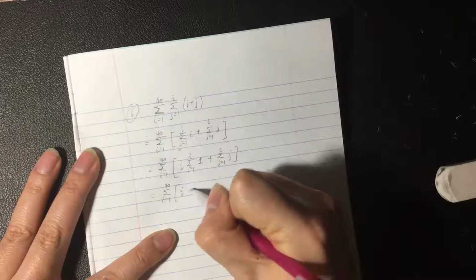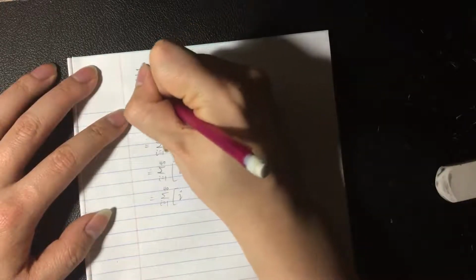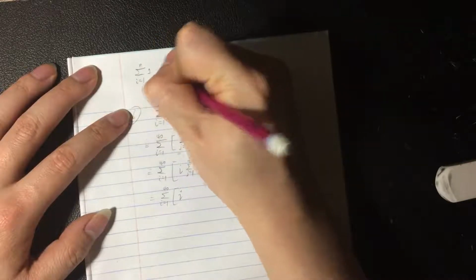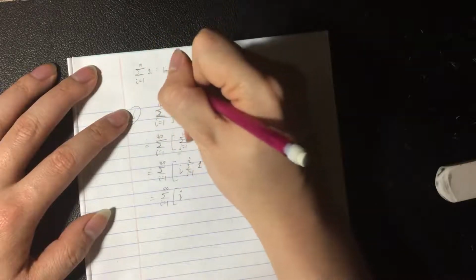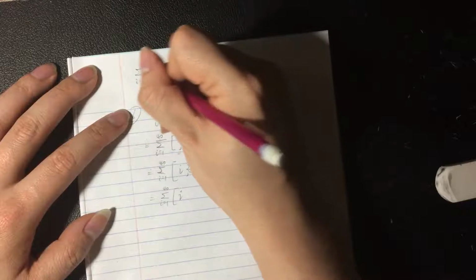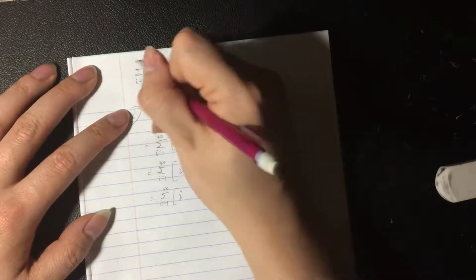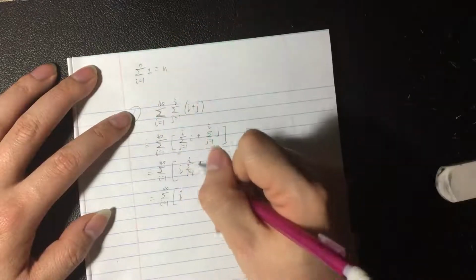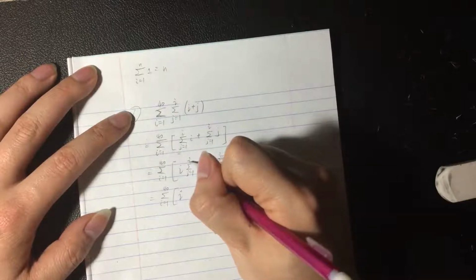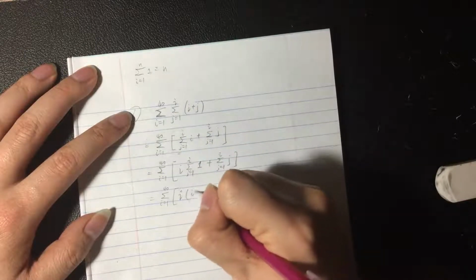The summation of 1 is what? i from 1 to n of 1. Summation of 1 equals n, that equals the upper limit. Here the upper limit is i. So that equals i.